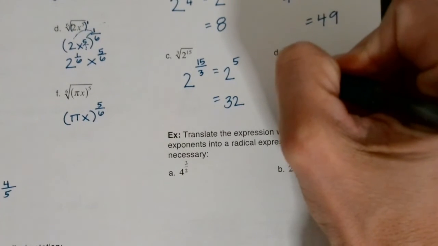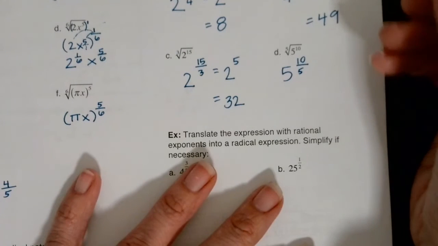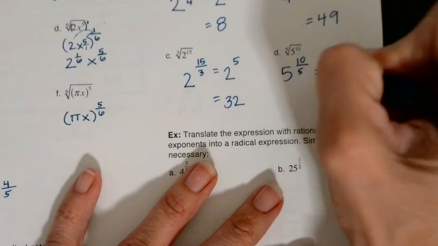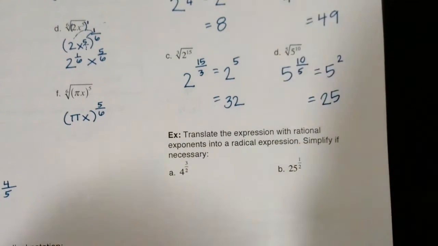Base of 5, power of 10, and a 5th root. So a root of 5. So then we get 5 squared, which equals 25. Alrighty?